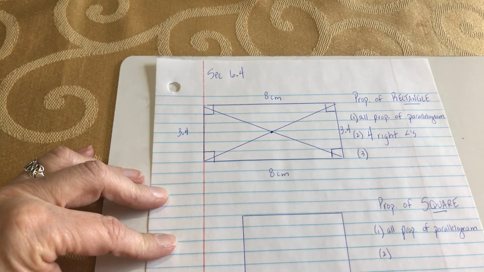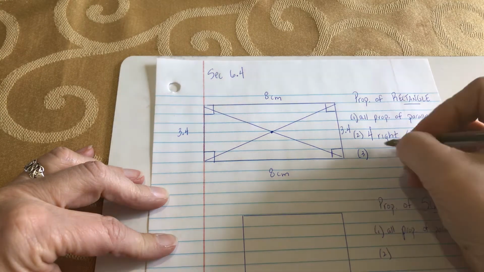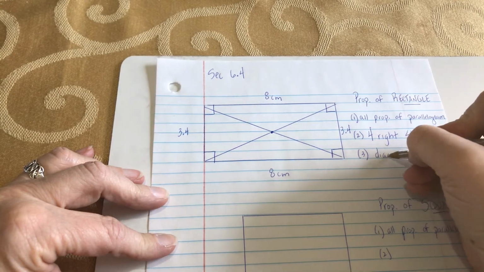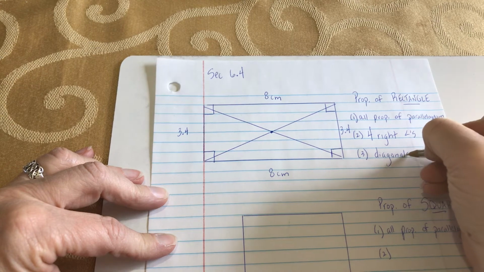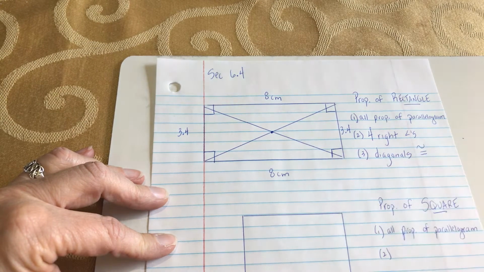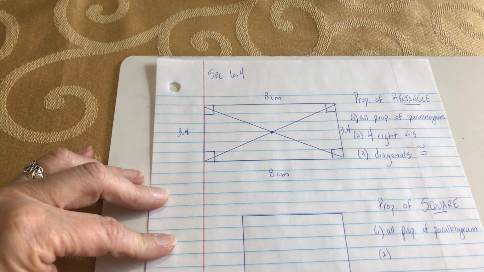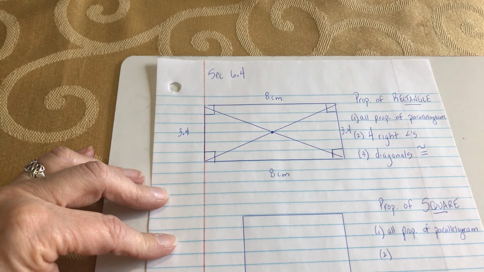Now in a rectangle, we also know that the diagonals are congruent. This did not happen before, but it will happen whenever you have a rectangle.